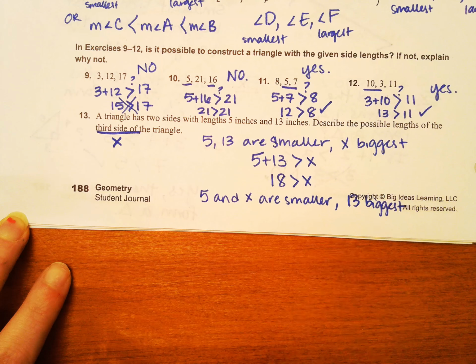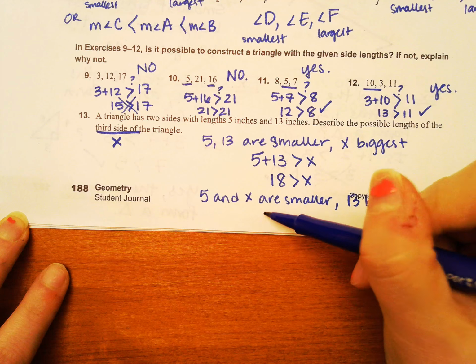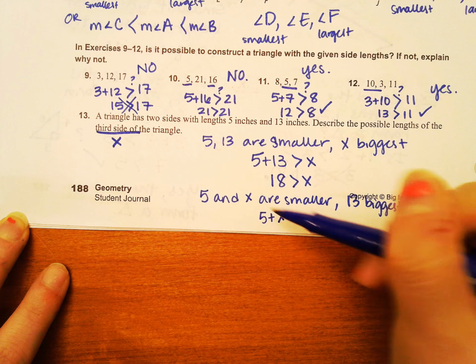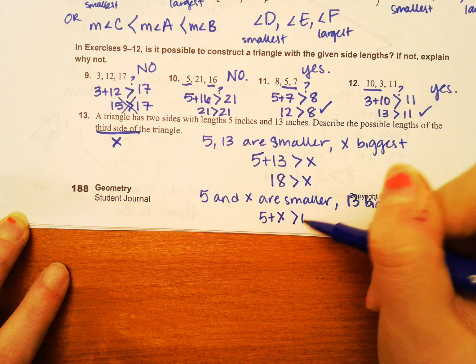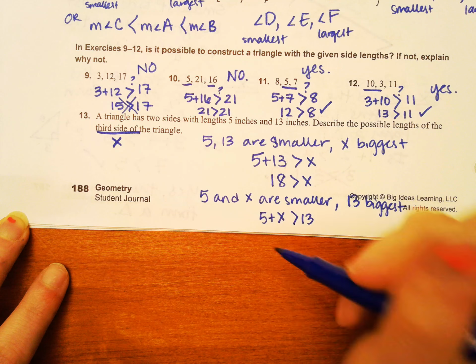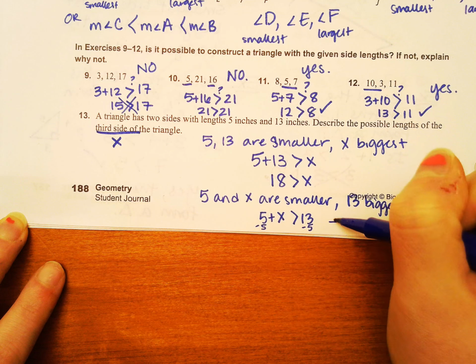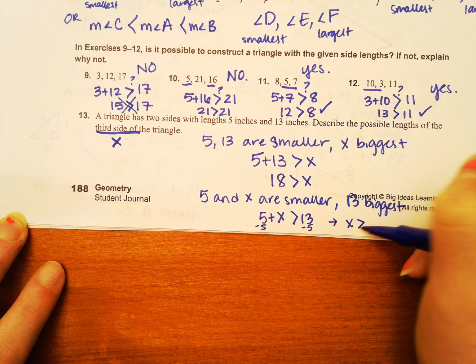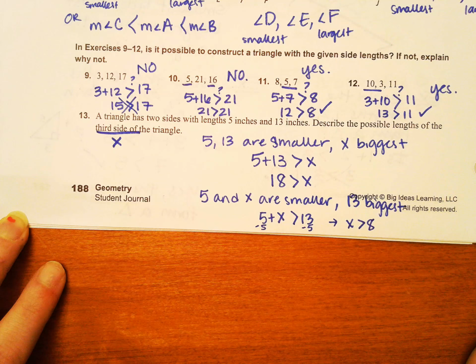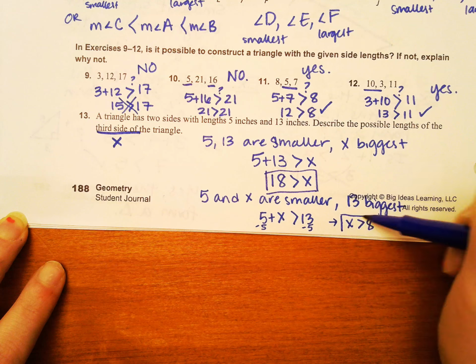So if I use the triangle inequality theorem, 5 plus x, my two smaller sides, have to be bigger than 13. If I solve for x and subtract 5 on both sides, then I get that x has to be bigger than 8.